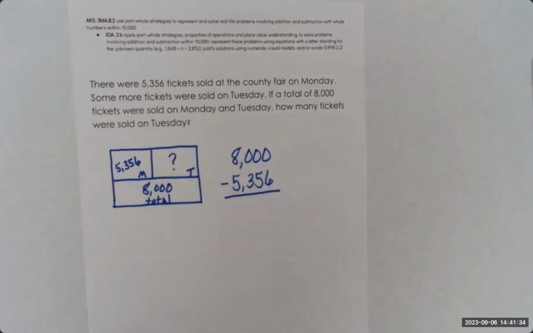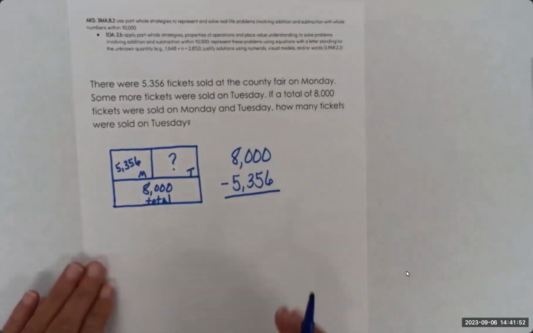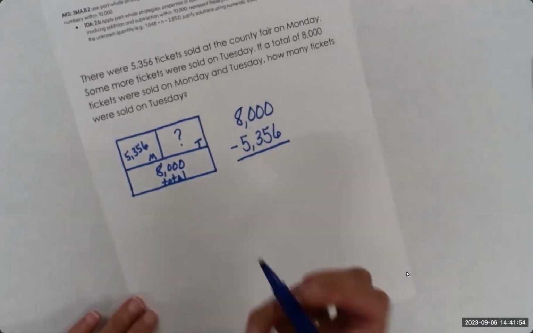That can be very confusing for students. So we want to make this an easier problem to deal with for our kids. And the compensation strategy allows us to do that. Let me show you what I mean when we are using the compensation strategy. And we are going to use a smaller problem so that we can talk through this thinking.